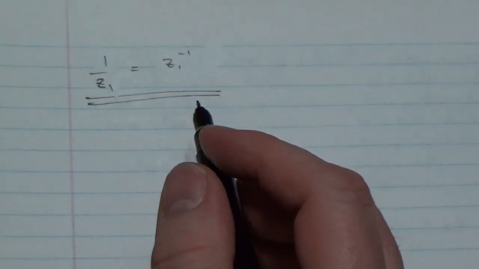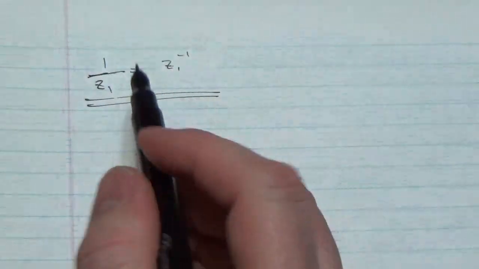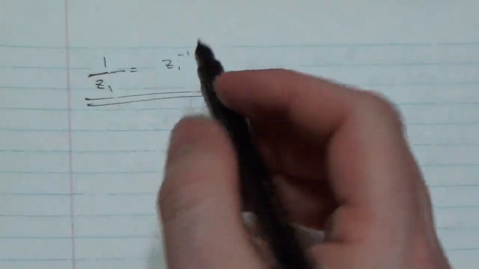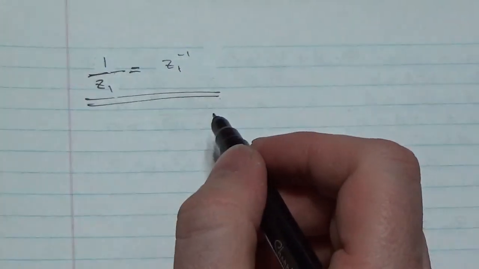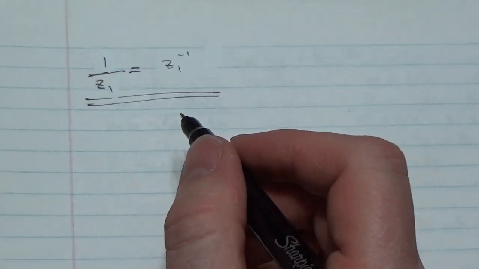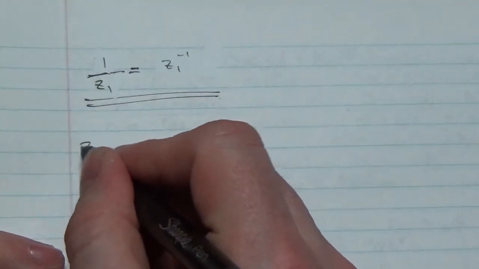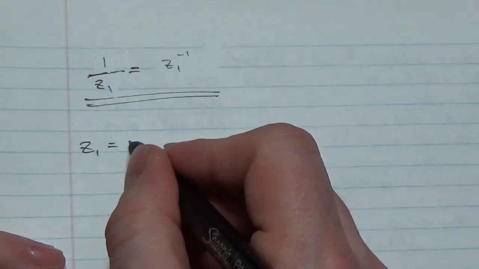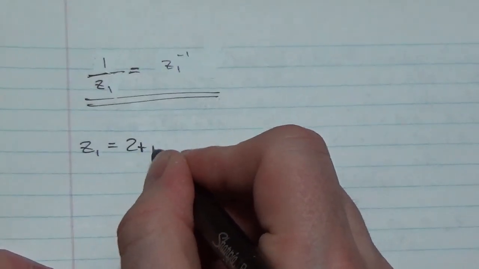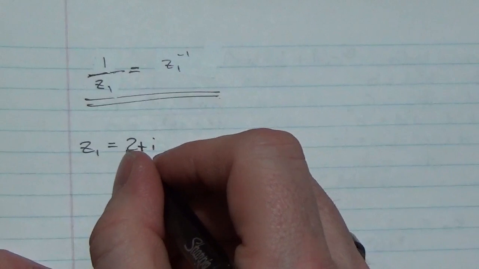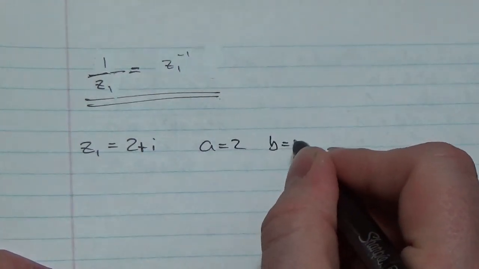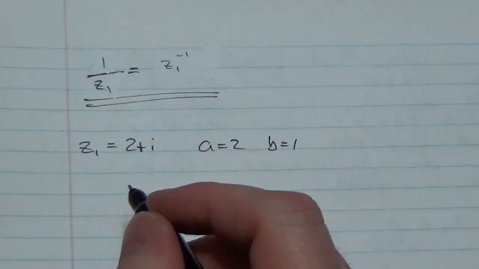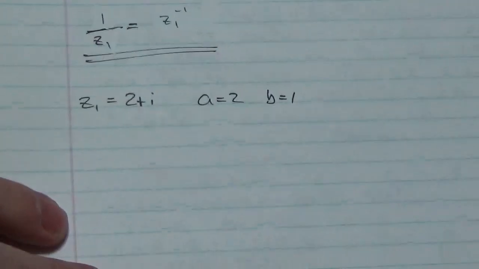Okay, I want to do one last thing with you, and I just want to illustrate that these two expressions are the same. So 1 divided by Z1 is going to equal the multiplicative inverse of Z1, Z1 to the negative 1. So let's pick a Z1. Let's make it 2 plus i, just for easy math. So we're going to let A equal 2 and B equal 1. Now, in the previous lesson, we looked at how you do division.